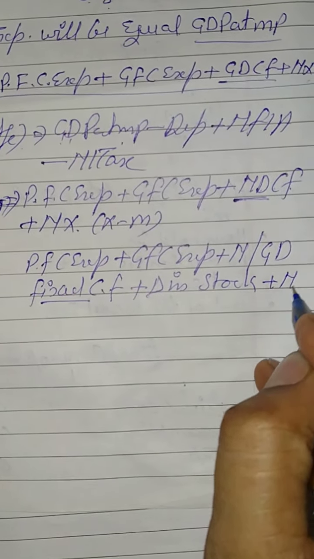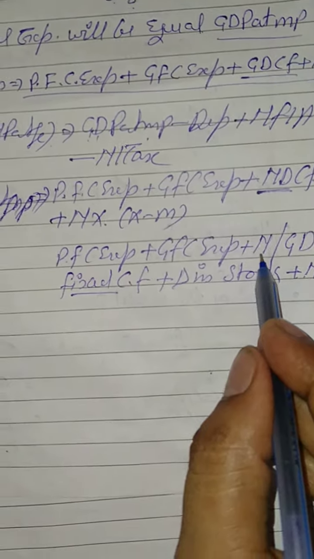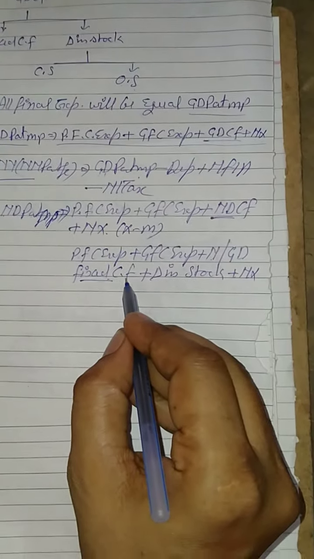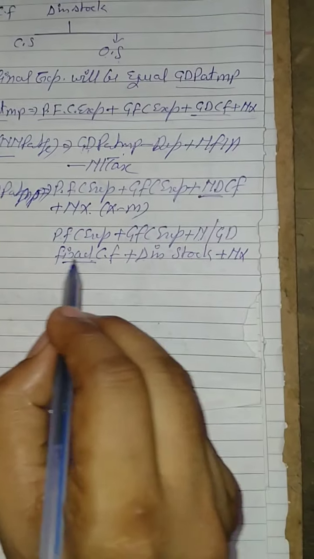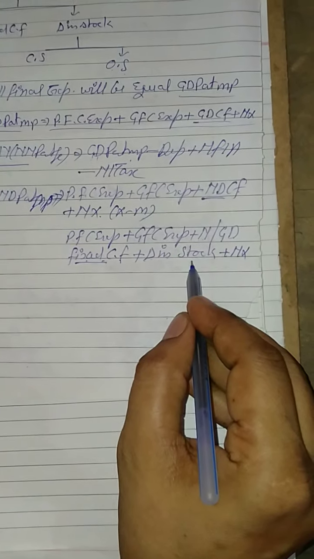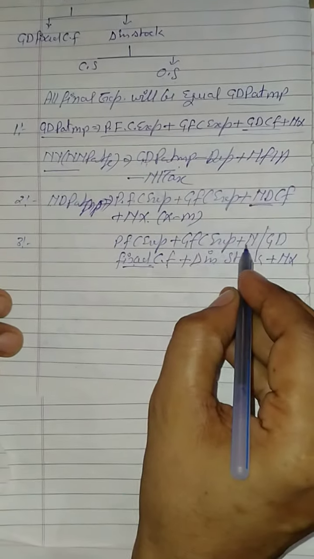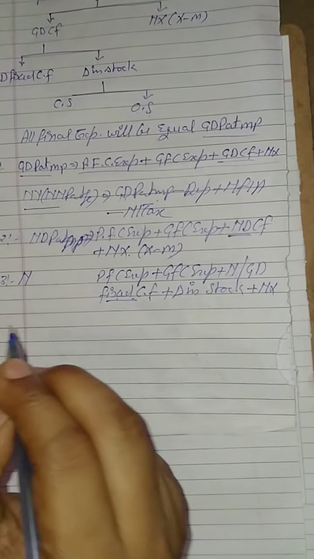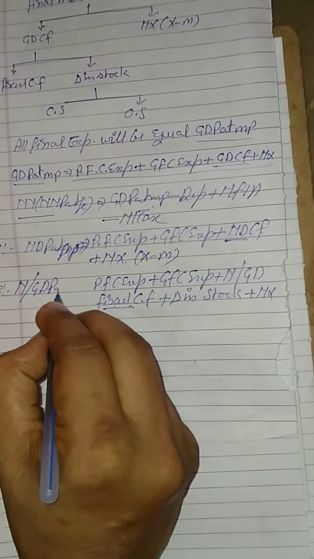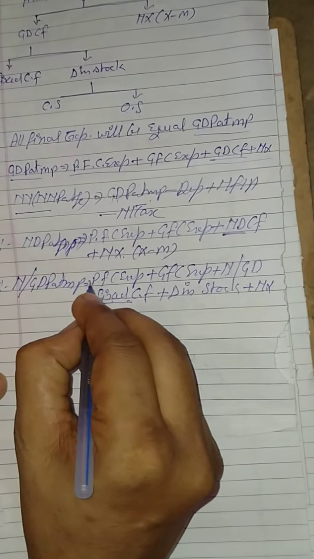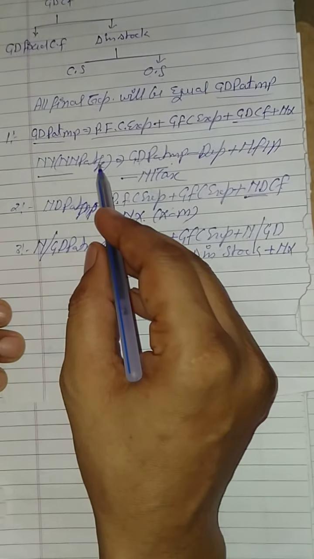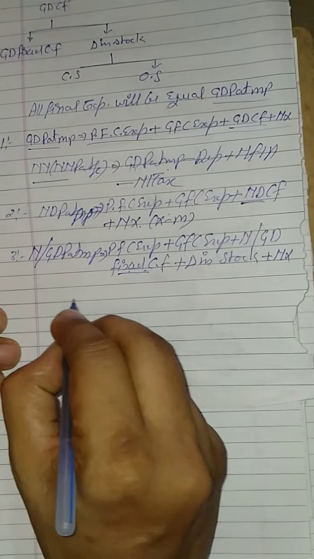Clear? Plus net export. When net or gross domestic fixed capital formation is given, then you will add change in stock. When fixed capital formation is not given, then you don't add change in stock. Clear? If net is given, then you will find net, and if gross is given, you will find gross domestic product at market price. Clear beta? And after that you will apply the formula and you will find out national income.